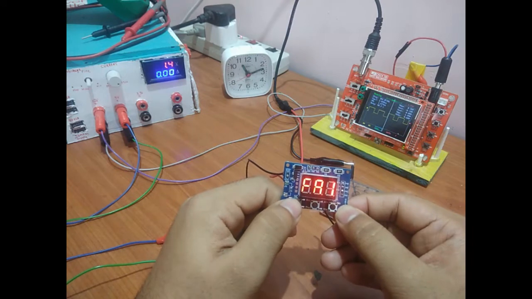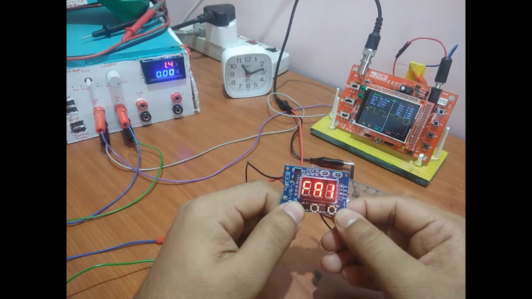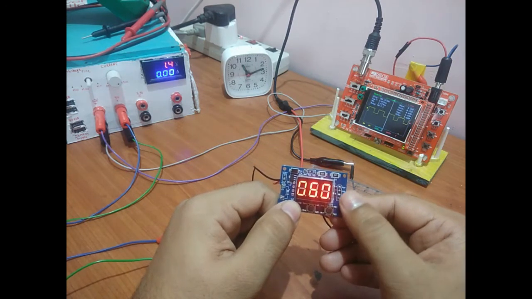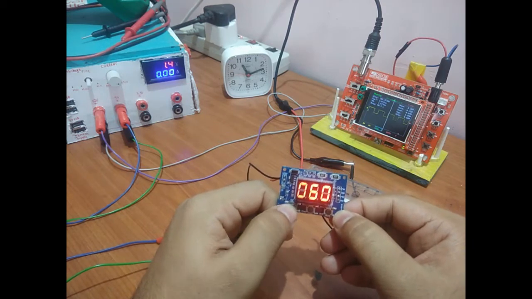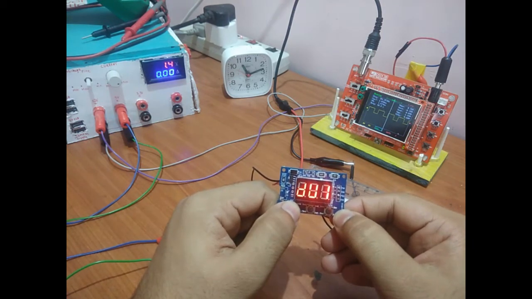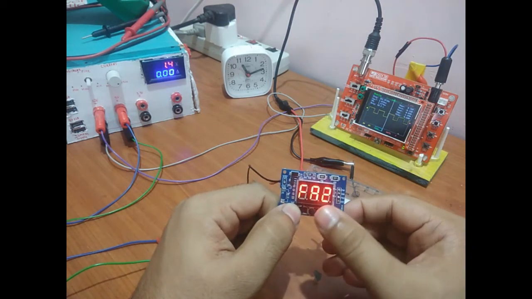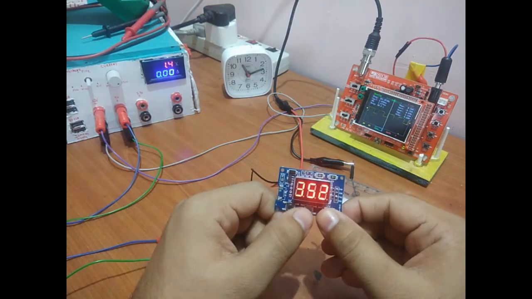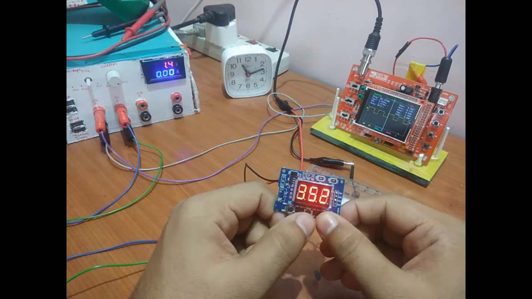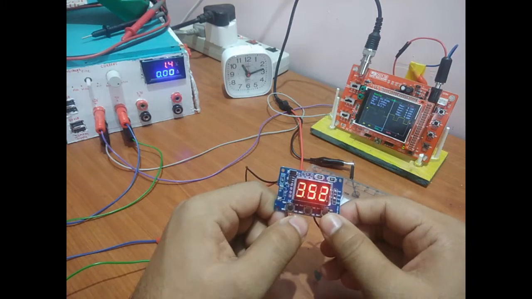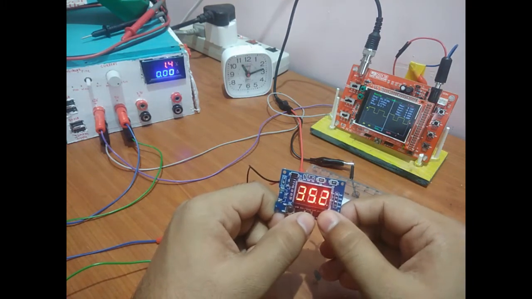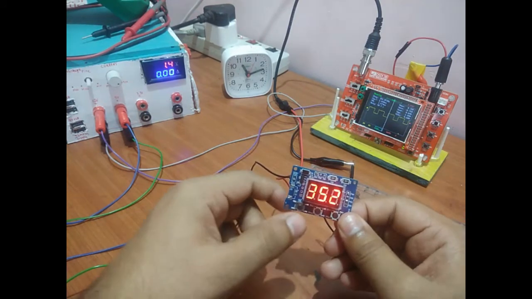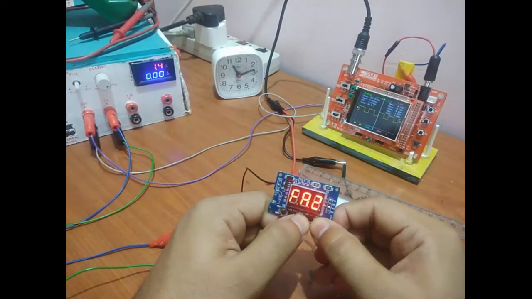If you click on the setup button, it shows FA1 to choose the frequency of channel 1. Since we are in channel 2, we have to click again and again to go to FA2 to change the frequency of channel 2. The current frequency is 352 hertz. If you want to change it, you have to use the up and down buttons. I'm going to decrease the frequency.